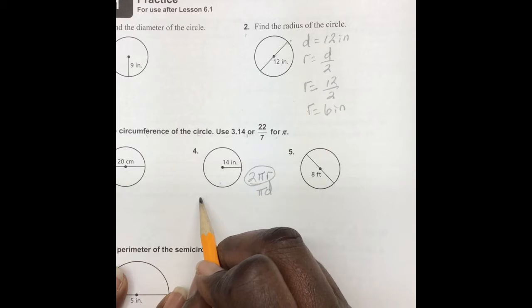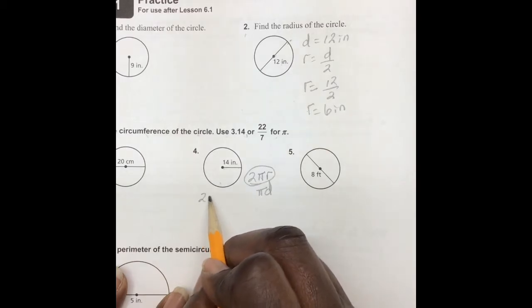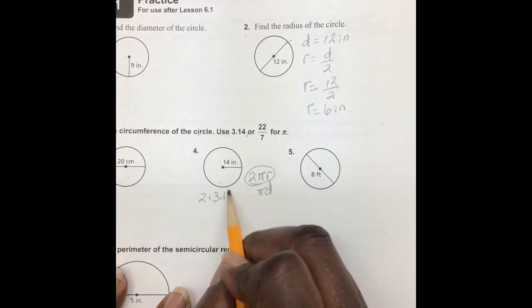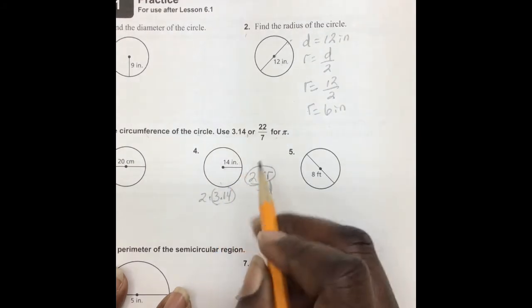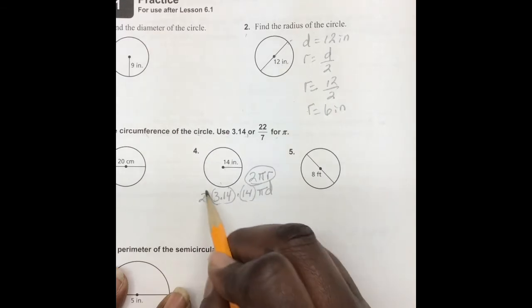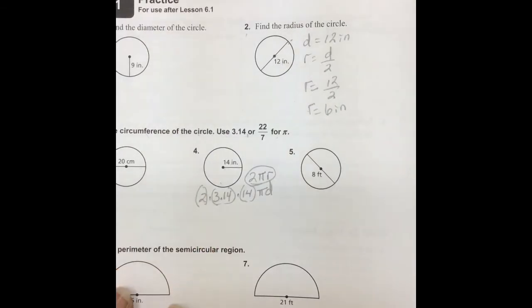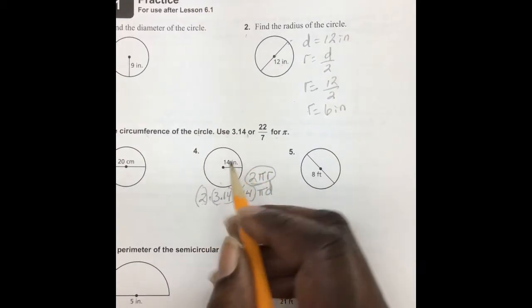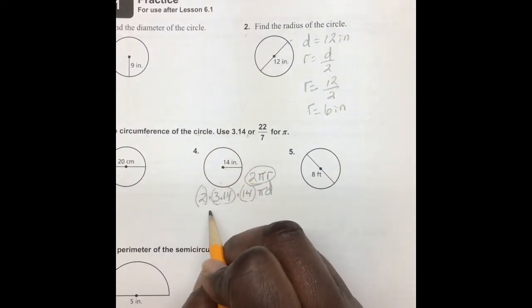So that means we have 2 times pi, which is 3.14, times r, in this case, is 14. Okay? So those are all of our numbers that we must multiply. So we know that 2 times 14 is 28. So 3.14 times 28.